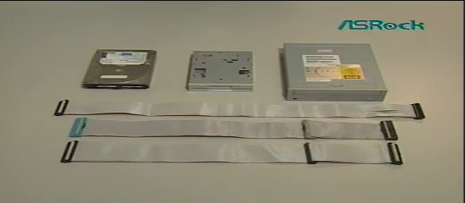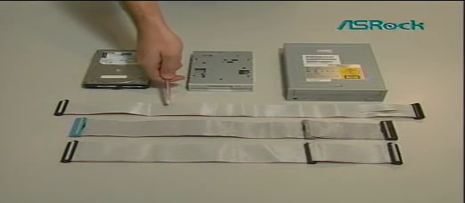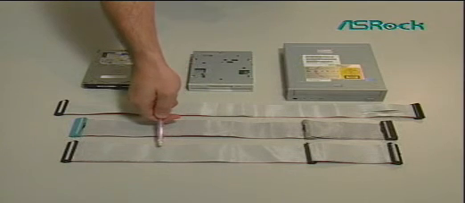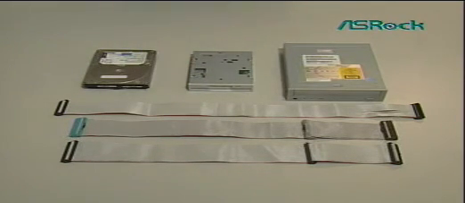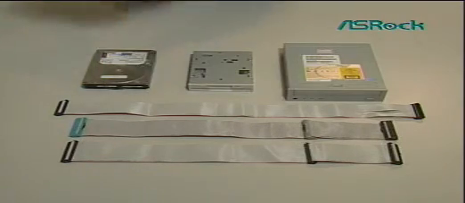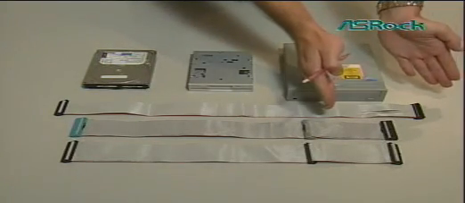Before the installation, let's take a look at these cables. There are 3 cables on the table: the floppy disk cable, the 80-pin IDE cable, and the 40-pin IDE cable. These ends of the cables should connect to the motherboard, and this end should connect to the devices.